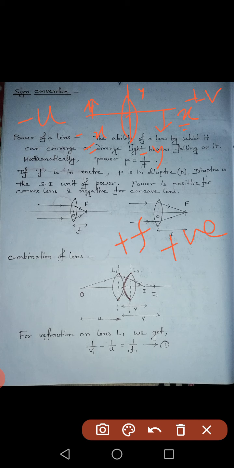Alright, then again suppose we are keeping the lens here only, but this time, in one case, this convex lens also forms a virtual image, when the object is placed in between the optical center and the focus. So suppose your object is somewhere here, and the image is formed somewhere here, which is the virtual image. In this case the object is towards the left, the image is also towards the left, so u will be negative, v will also be negative, but the focal length is always positive for a convex lens. Okay, so I hope it is clear.